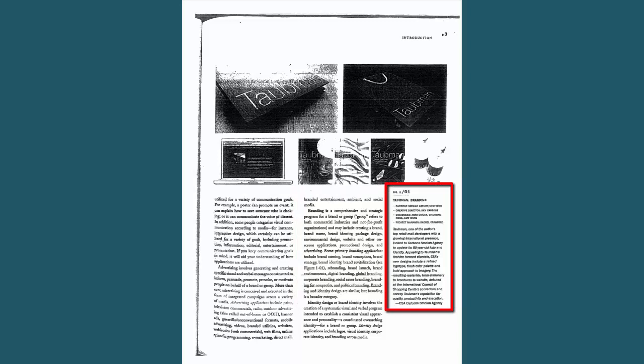Figure 101, Taubman Branding. Carbone Smolin Agency, New York. Creative Director, Ken Carbone. Designers, Anna Kreider, Channing Robbs, Amy Wang. Project Manager, Rachel Crawford. Taubman, one of the nation's top retail mall developers with a growing international presence, looked to Carbone Smolin Agency to update its 50-year-old logo and identity.